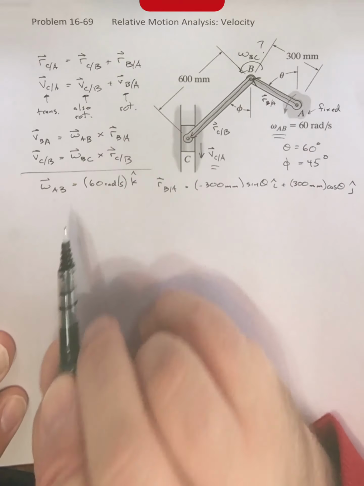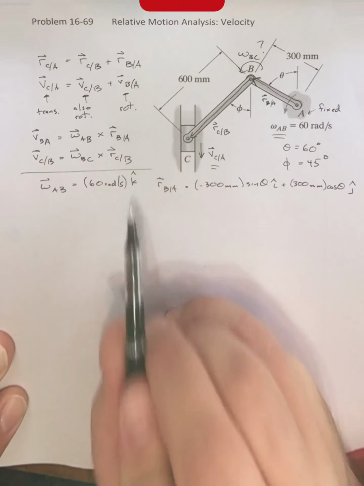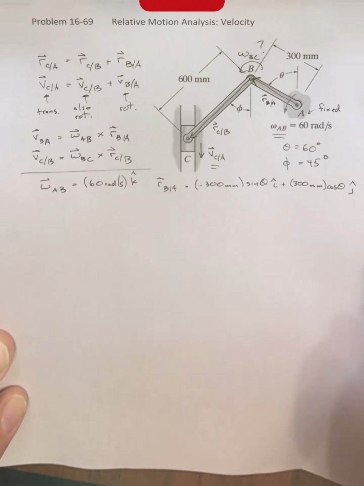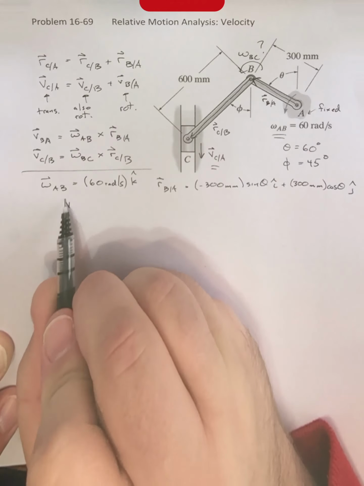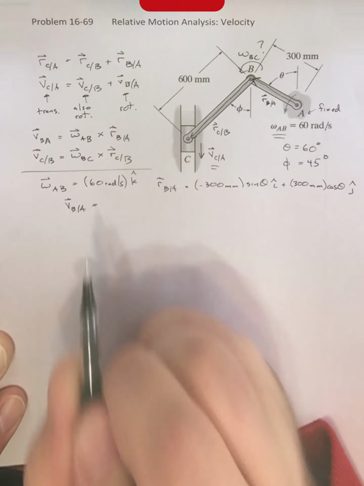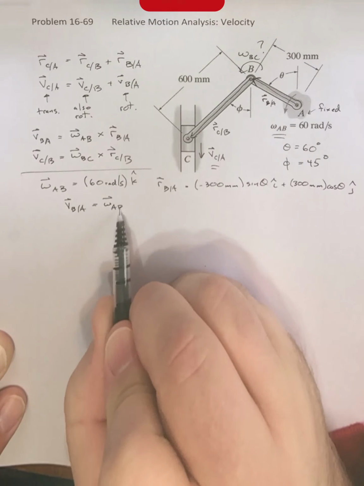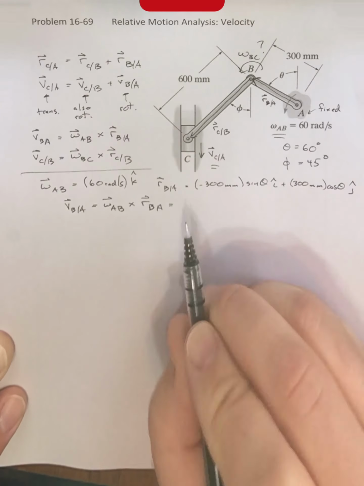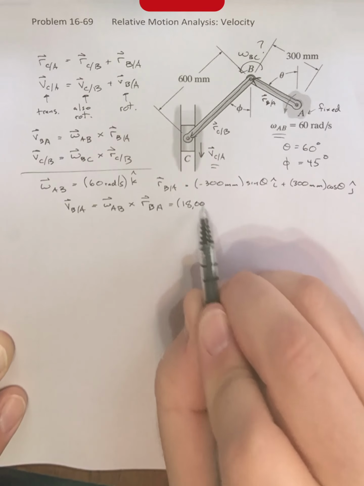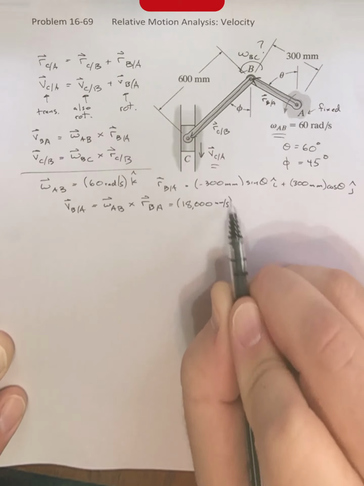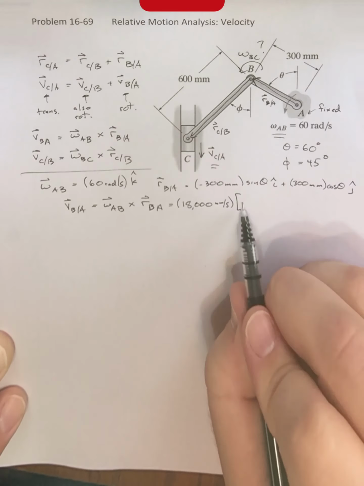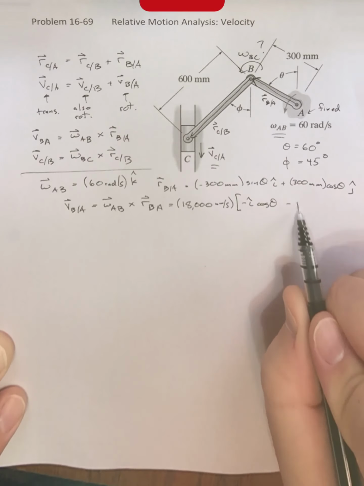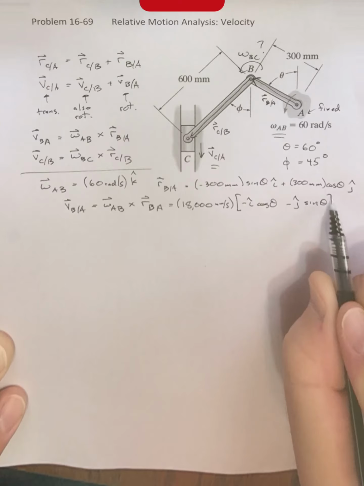So we take the cross product of those two vectors, noting we have k cross i, which is going to give us j, and then k cross j, which gives us a negative i. So putting those together, we have v_B/A, which is omega_AB crossed with r_B/A, and that's going to give us 18,000 millimeters per second, and then in terms of the components, we have negative i hat cosine theta minus j hat times the sine of theta.